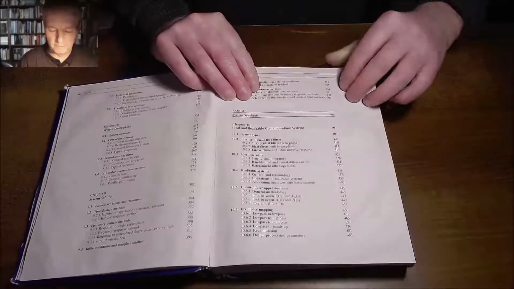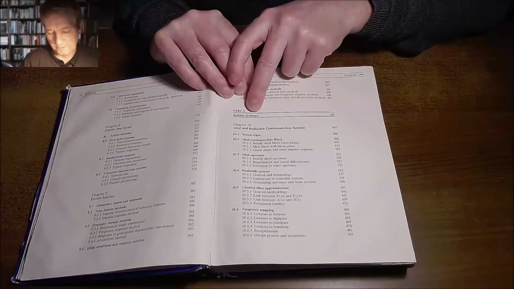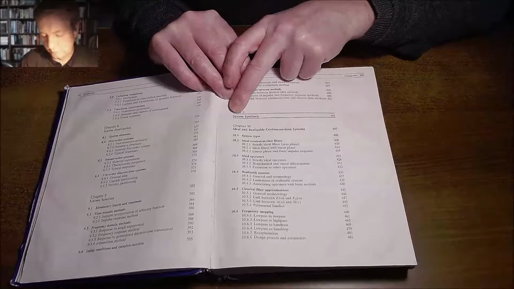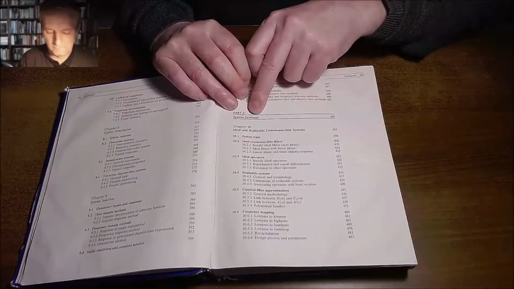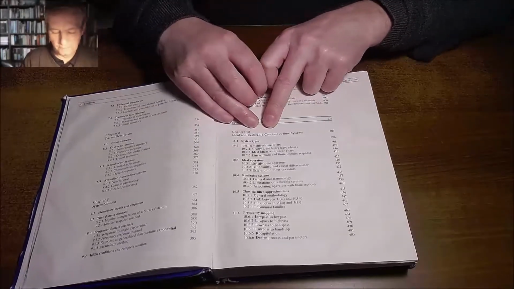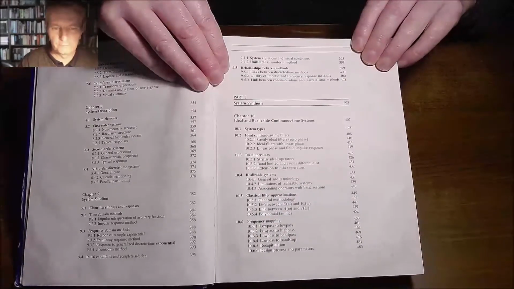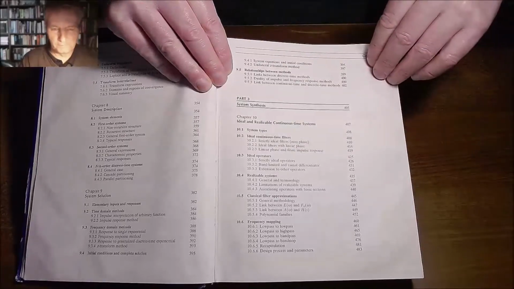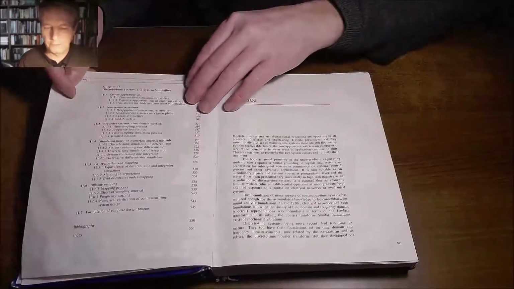And then finally, it goes on to system synthesis. It's really how to synthesize continuous and discrete systems. We've got ideal and realized continuous time systems, and I'll leave you to read down through those. It's really all about system and filter design for discrete and continuous systems.